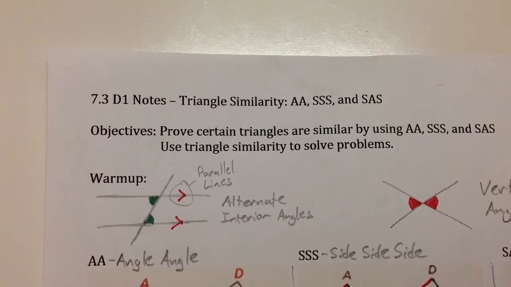Now I'm going to do this video in two parts. The first is going to be some of the properties and some of the denser note-taking portions. Then the second video will be the examples of how we're actually going to prove. And this will be very similar to when we proved congruence in semester 1.